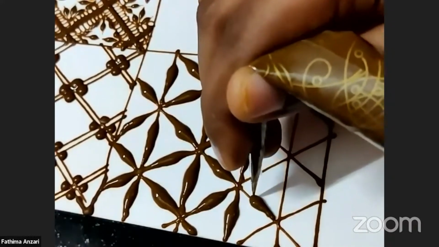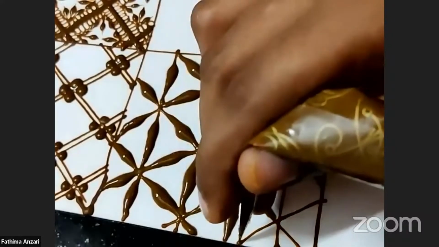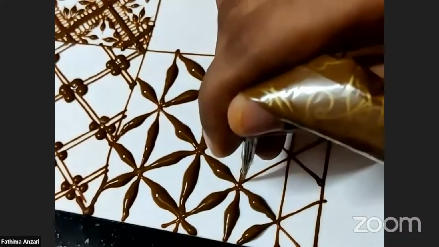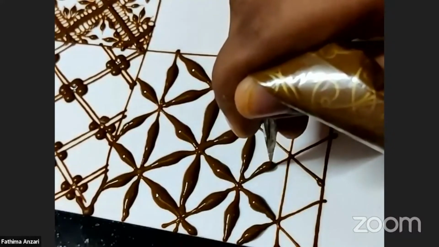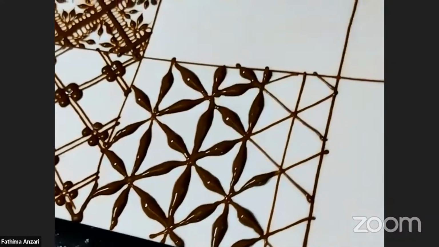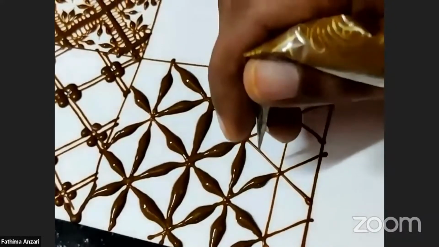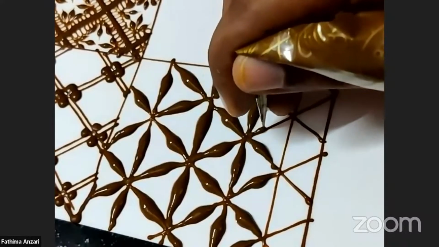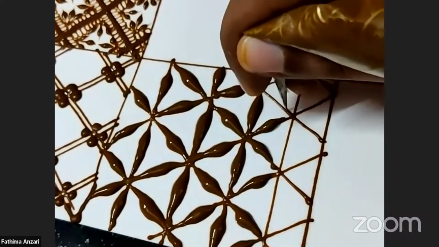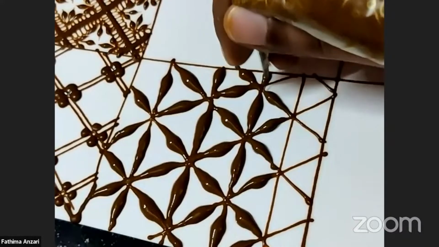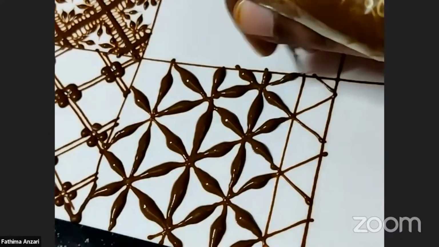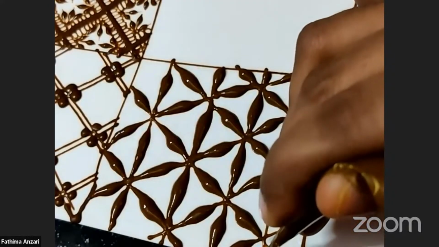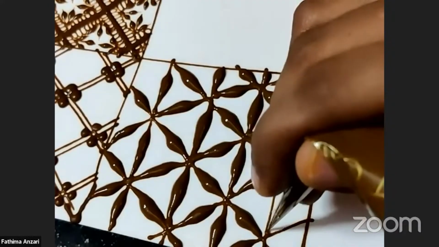High and low. Again, low, high, and low. Low, then high, then again low. It's super easy to squeeze the paste anyways, because it's not that thick a paste.